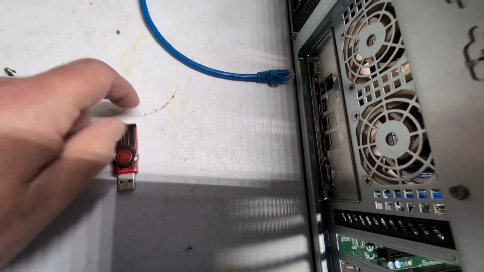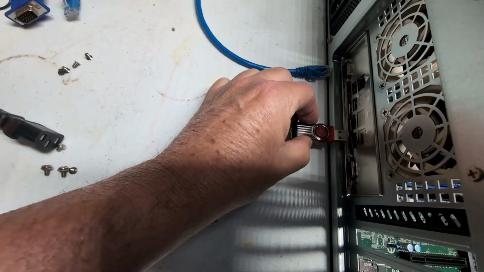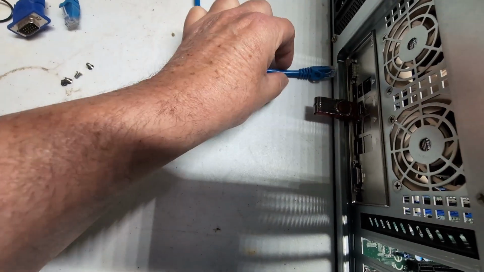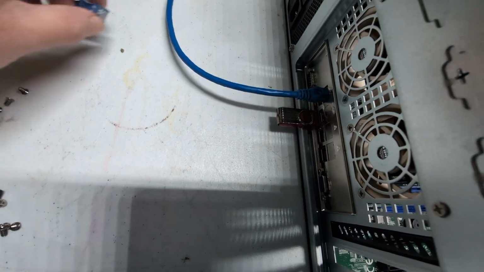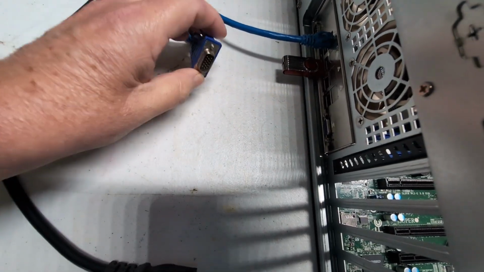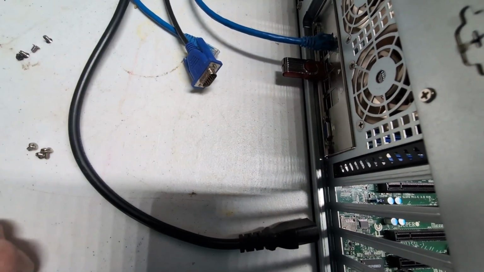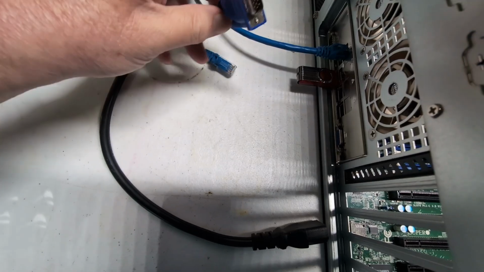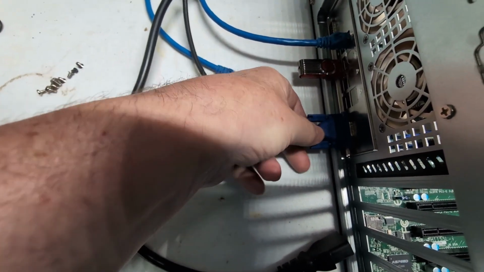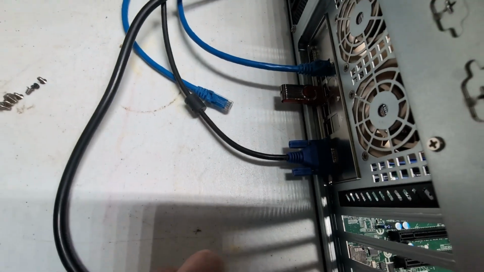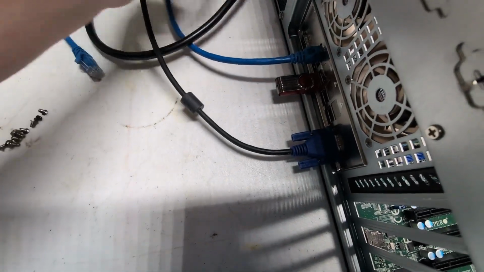I'm going to put this little USB key thingy in here. And my management connection is going to go here. I'm not using the internal network cards. So I'm going to plug in my monitor for my IPMI right there. I'm not going to plug in the power.